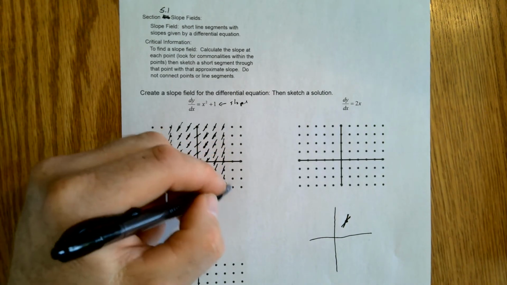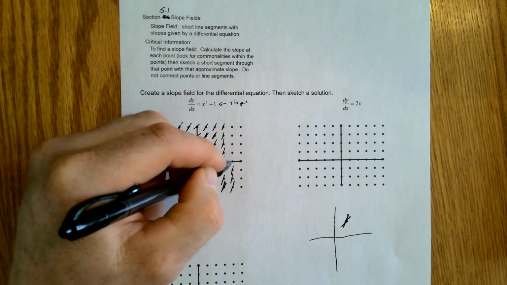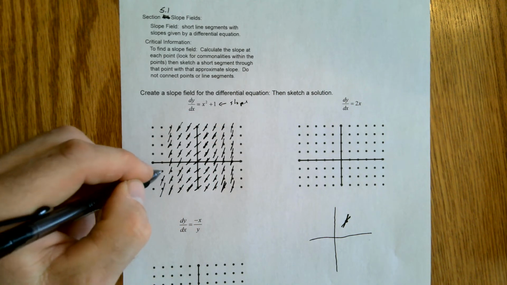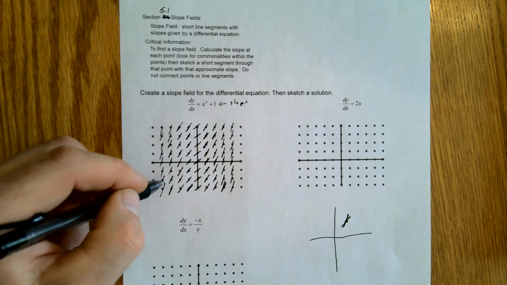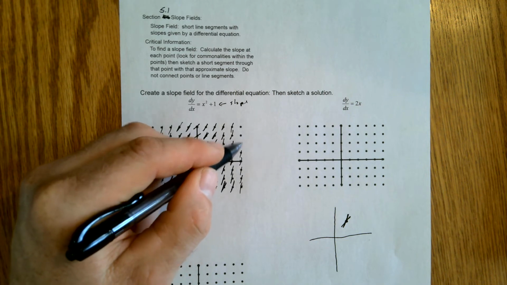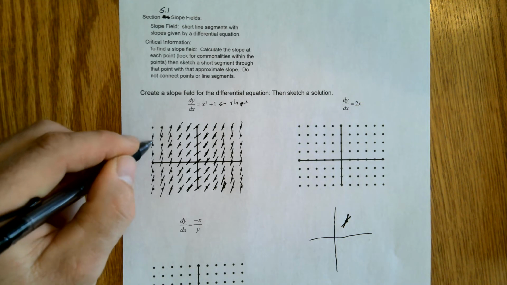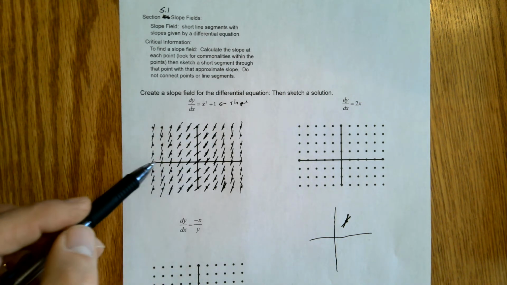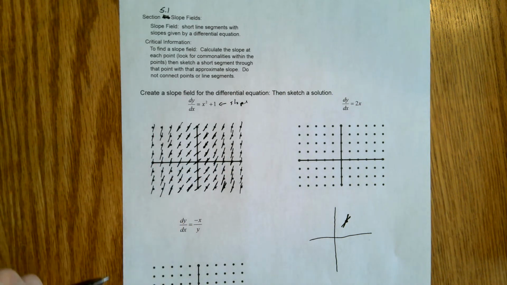And as I work my way over, now once I get to 4, I get a slope of 17. That's getting a little ridiculous if you ask me. Who gave us this problem? So as long as our slopes are getting more steep, notice these are more steep than these, and as I work my way over, I'm almost going to have a vertical line at that point. But notice with all my points, I don't connect any of my points. All I'm doing is drawing a short little line segment through that dot.